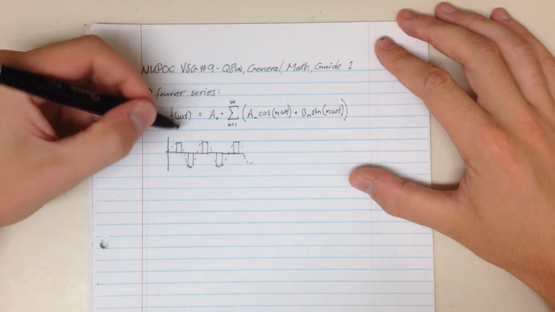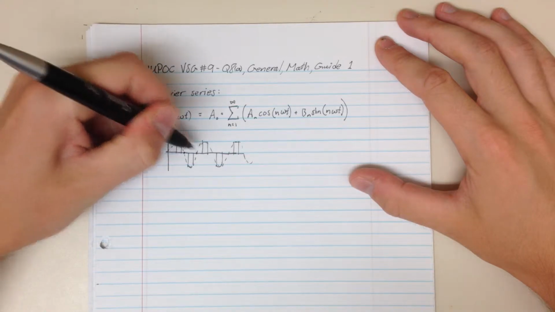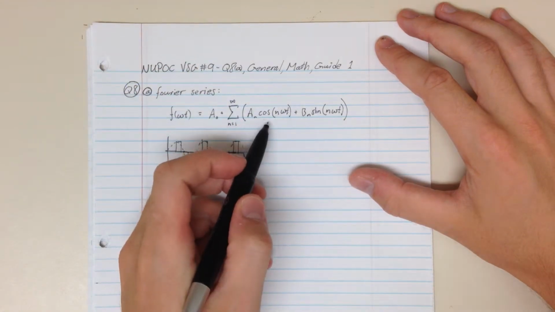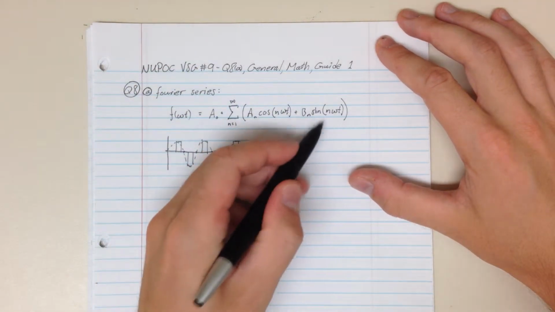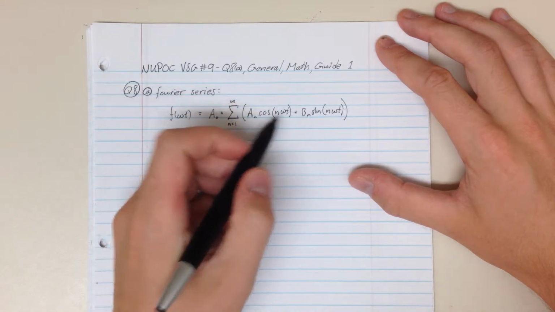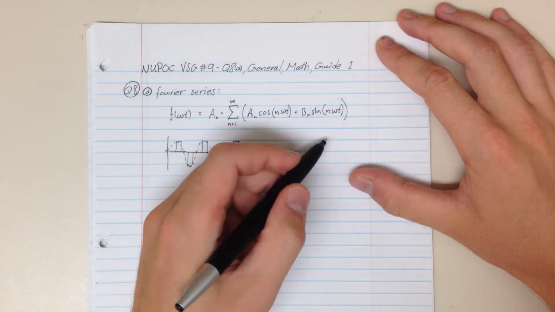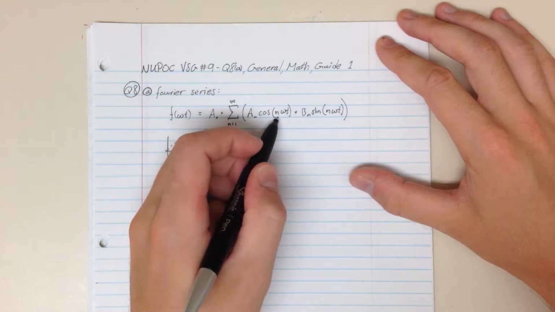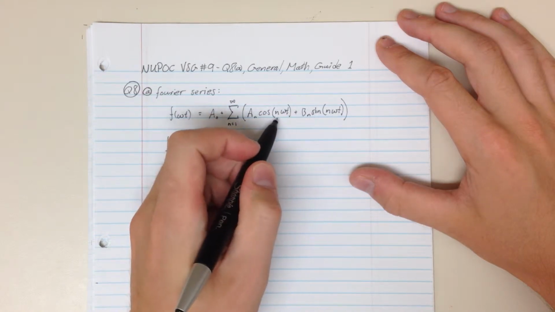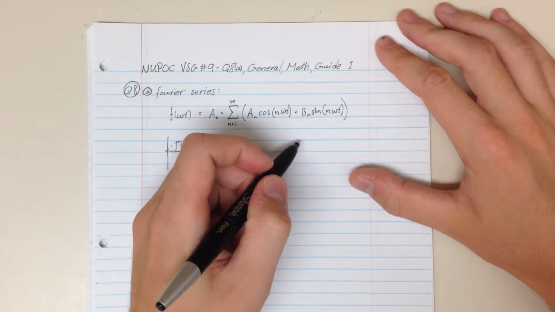And the really cool thing about the Fourier series is that it can tell us what the amplitude is of each of these higher order harmonics. You can see here, these are the even harmonics and these are the odd harmonics. You can sort of get that by understanding that cosine is an even function, or a function with even symmetry, and sine is a function with odd symmetry. And each of these harmonics is at an integer multiple of the fundamental frequency omega.